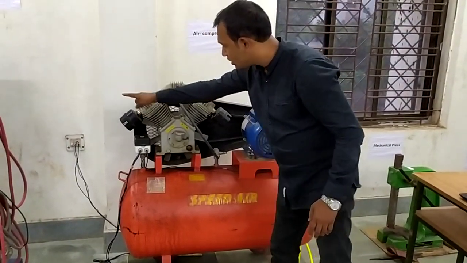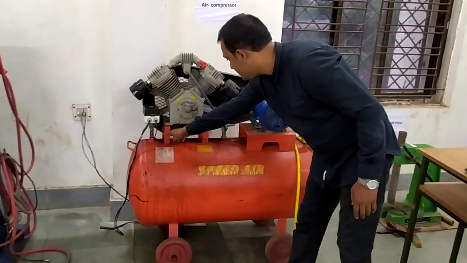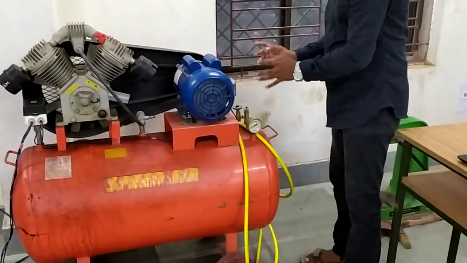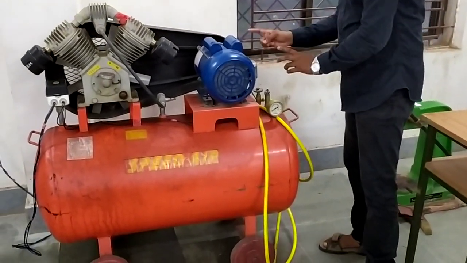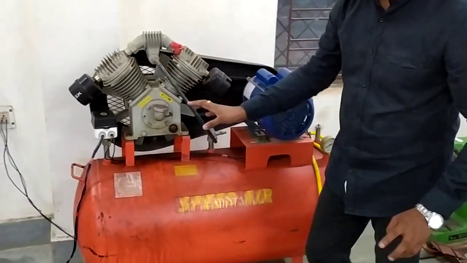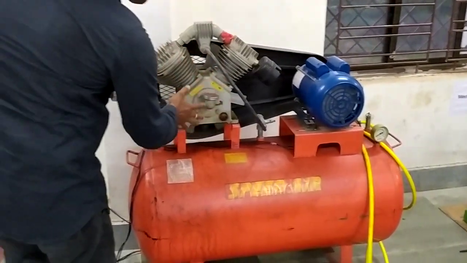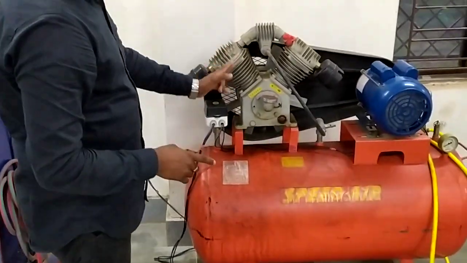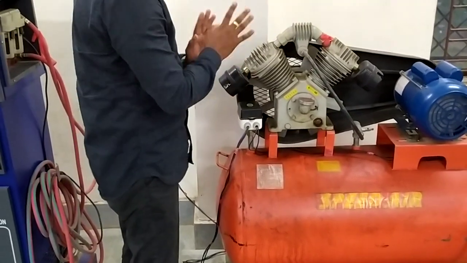The AC input is coming here, and this AC input goes to this motor. This is an electric motor, and this electric motor will run. This is a belt, and that belt will drive this reciprocating pump. This is a double cylinder reciprocating pump. Single stage but double cylinder.